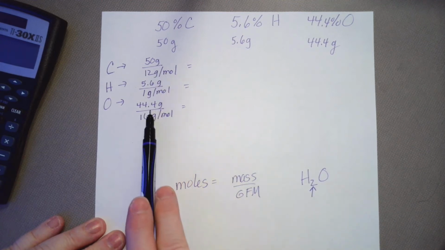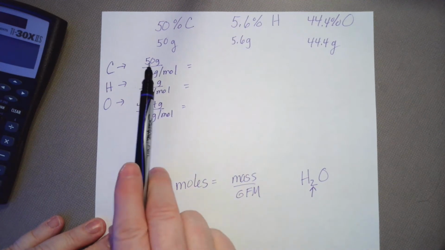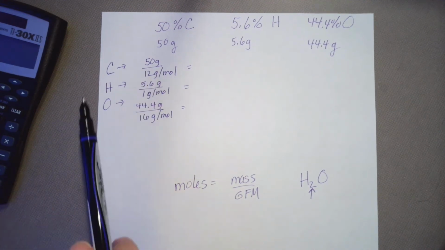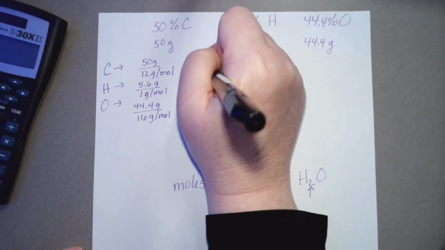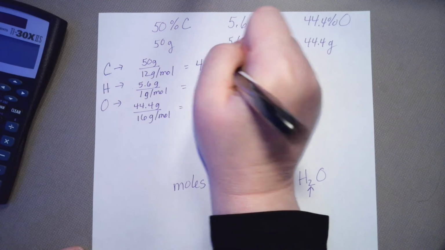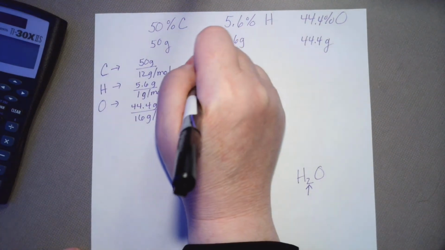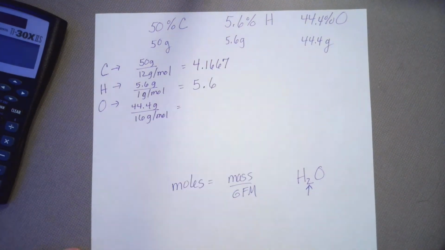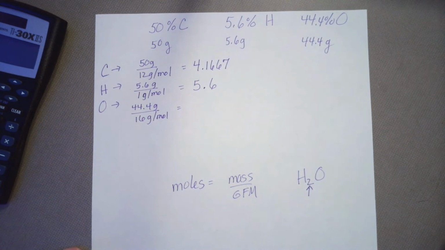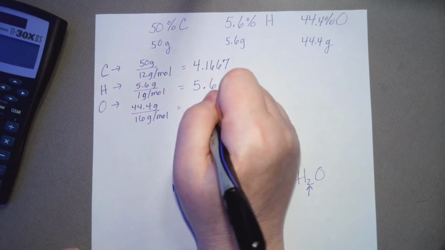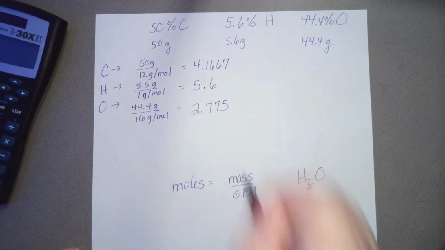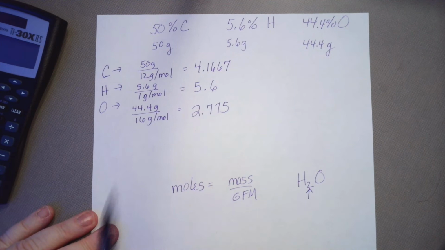So I'm going to do the math for each one of these. I take 50 divided by 12, and I already did this math, so that is going to give me 4.1667. Hydrogen, that's easy. 5.6 divided by 1 is 5.6. And then oxygen, 44.4 divided by 16 gives me 2.775. So these tell me mole ratios, which allows me to write the formula.